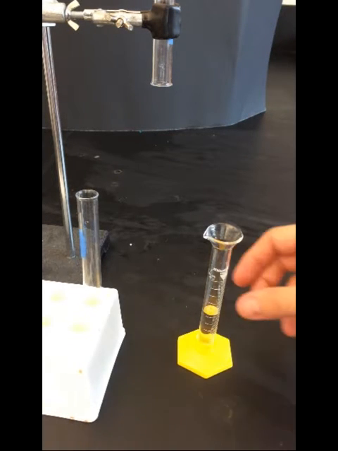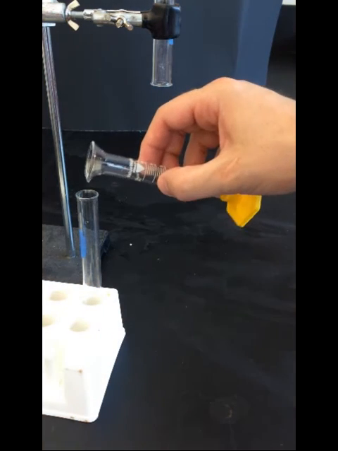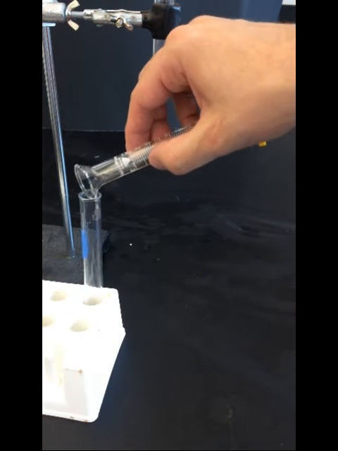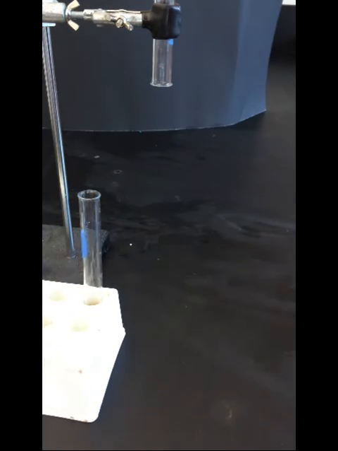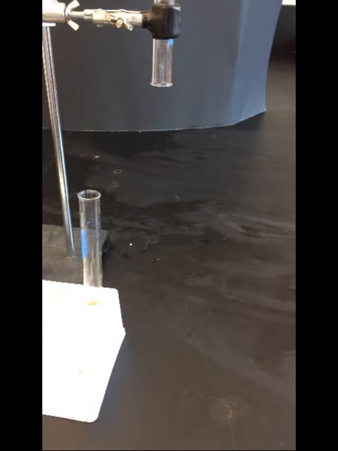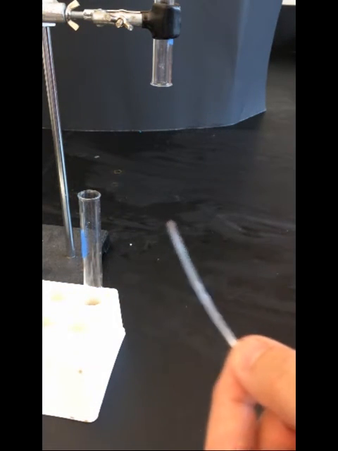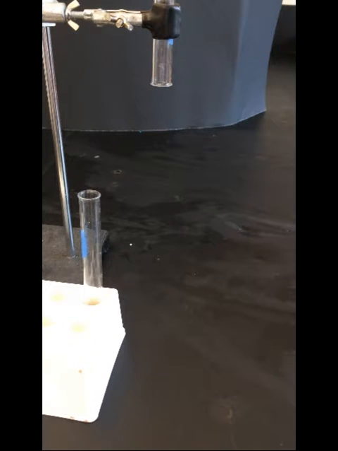Five milliliters of hydrochloric acid is measured out and then added to the test tube. A piece of magnesium a few inches long is then taken and cut into several pieces.